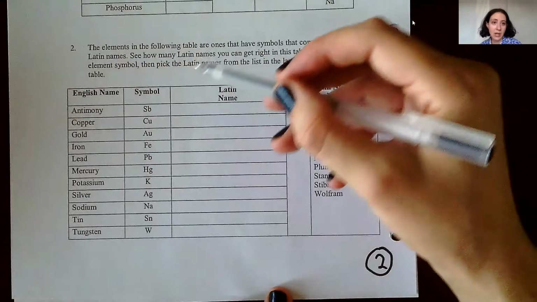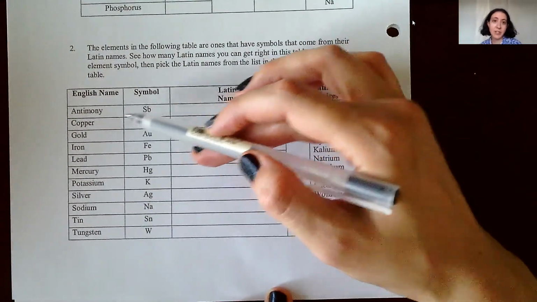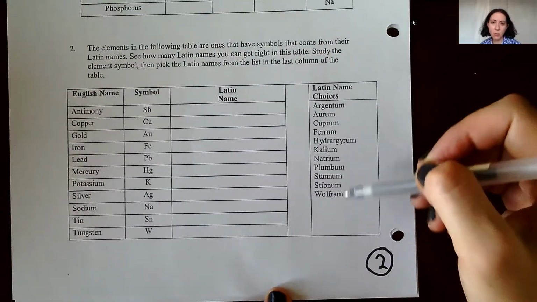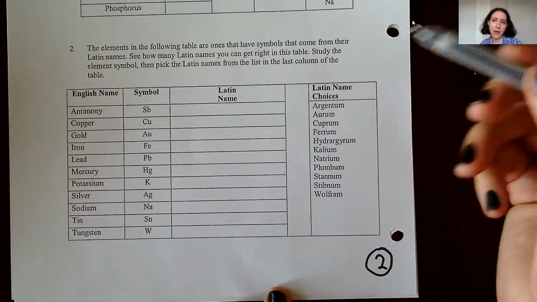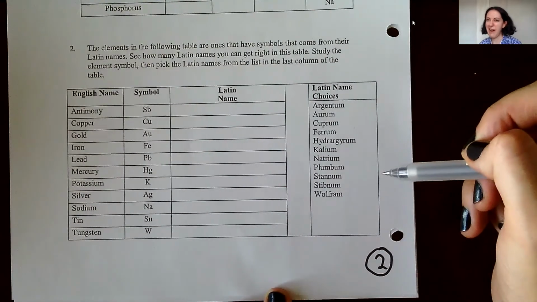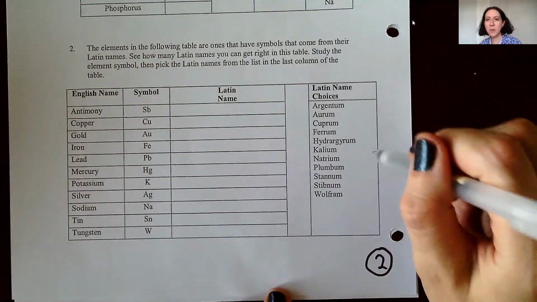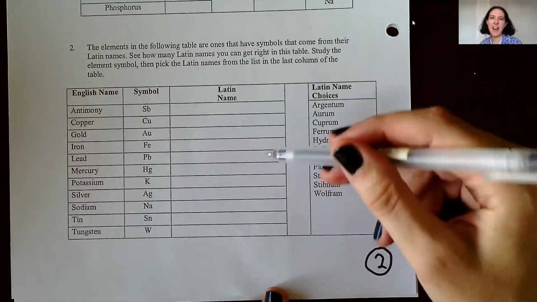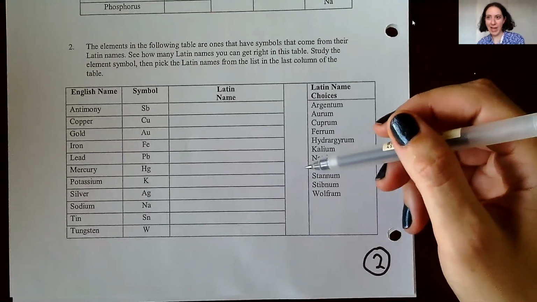For example, we call it copper, that's what we say in English, but the symbol is Cu. So looking at this, how would we translate copper into Latin? Which one of these would be the best choice? I think based on the symbol, you should be able to figure it out without too much difficulty. This helps a lot. I think just knowing this made all those symbols make a lot more sense to me. Because you're like, why is copper Cu? That doesn't make any sense. It actually does, if you know Latin.